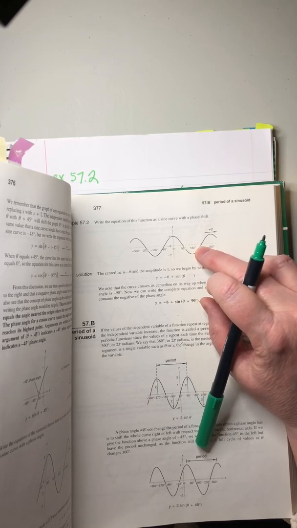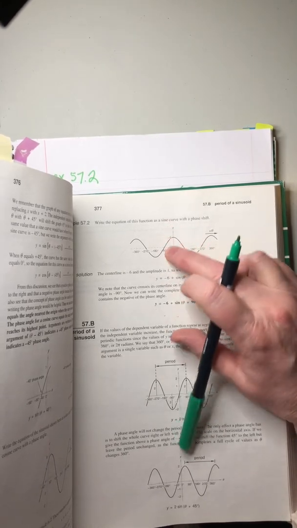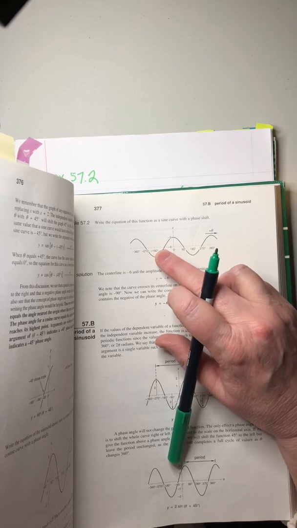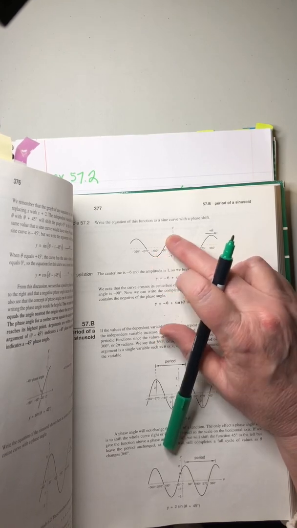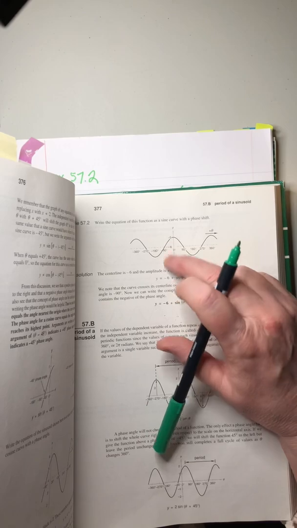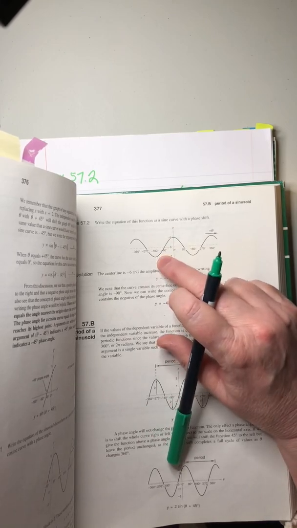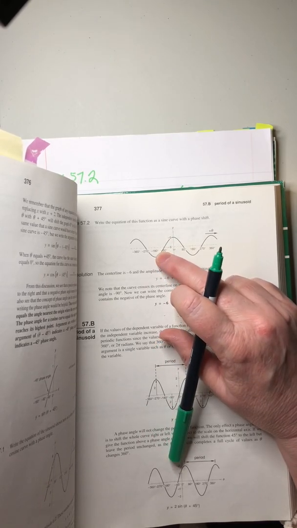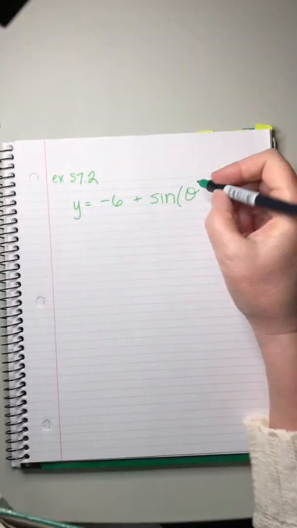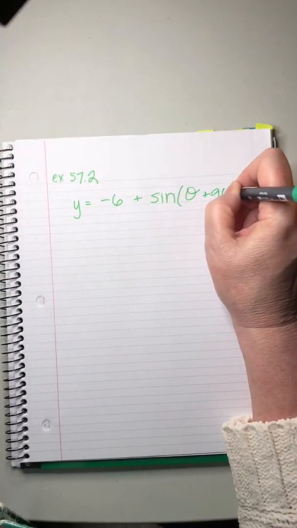But this one's far away from the y-axis. This one is closer. So you choose the one that gives you a positive curve closest to the y-axis. So this is a negative 90 phase shift, so I'm going to write it as plus 90 in my equation. Make sense? So that is the final answer.